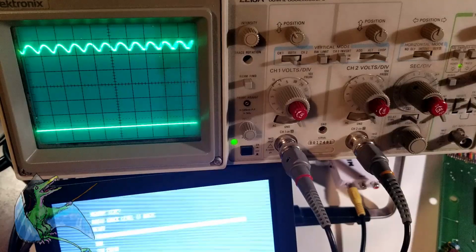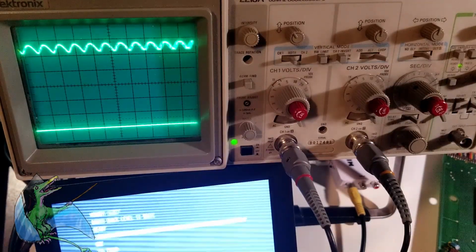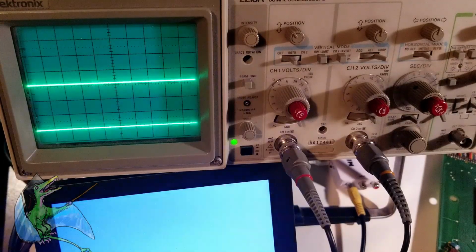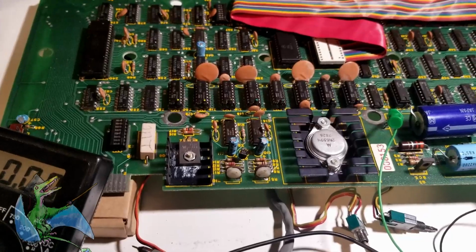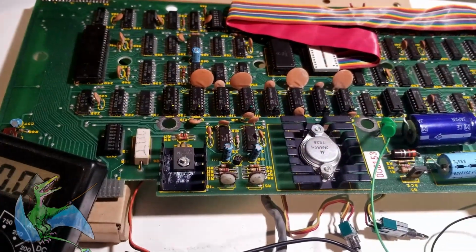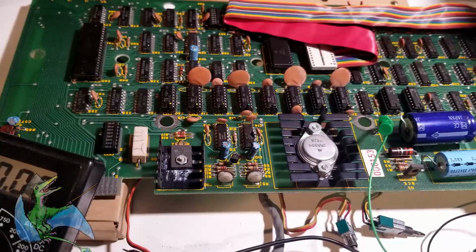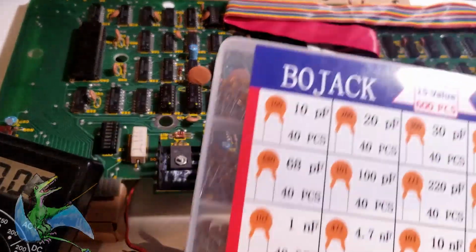So what I'm going to do is turn this off, and grab a random small capacitor. Now the capacitor that's in there is 470 picofarads. I actually don't happen to have a 470 picofarad.